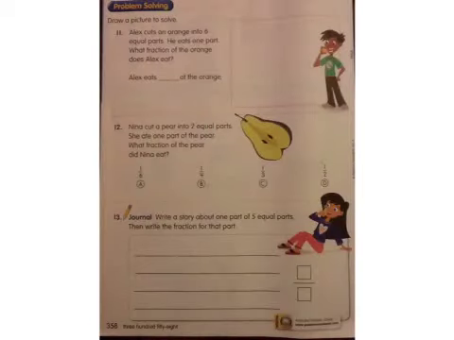On the back, it says, draw a picture to solve. Alex cuts an orange into 6 equal parts. He eats 1 part. What fraction of the orange does Alex eat? Alex eats blank of the orange.